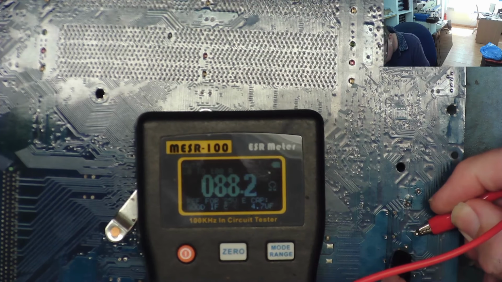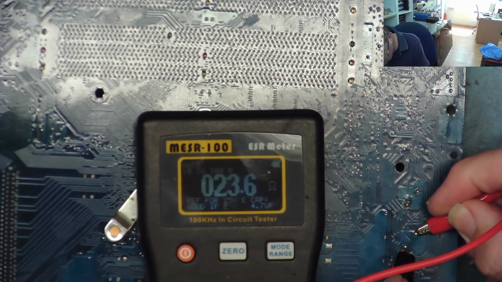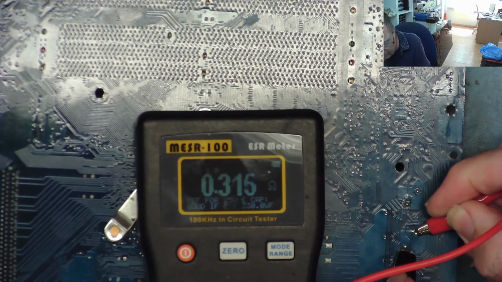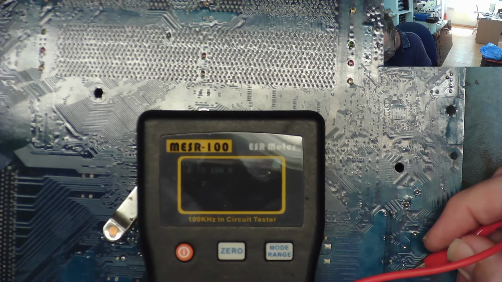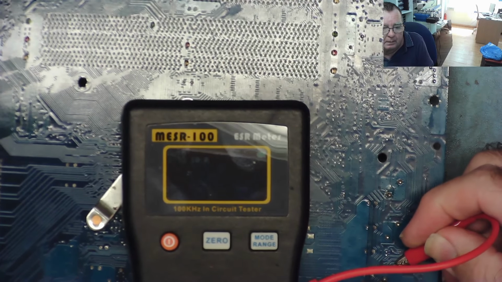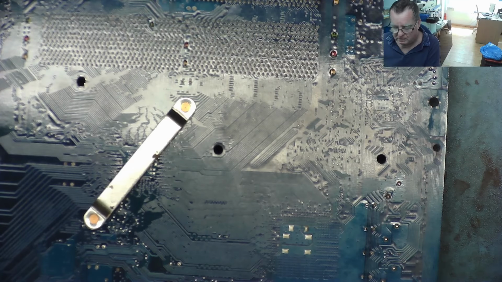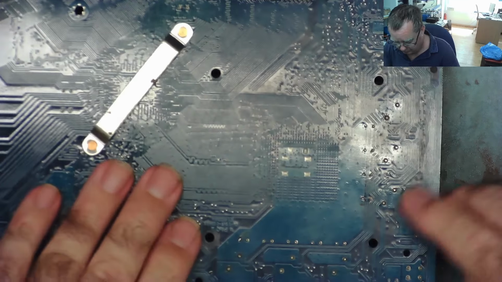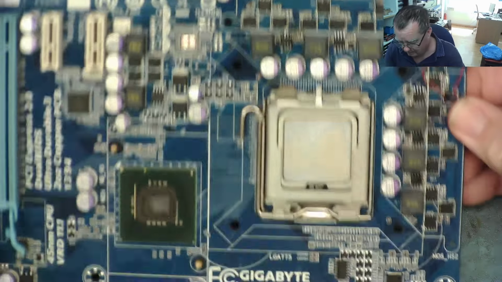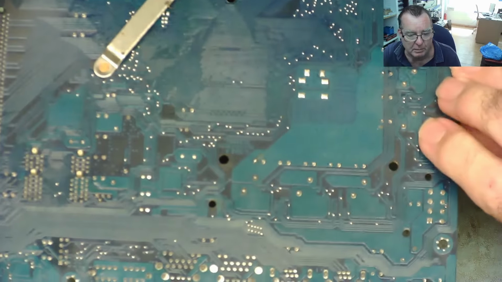Try this one again, see if I have a good connection on it. 315 had a bad connection. This one, 0.025. So we can see straight away the one which has the short circuit MOSFET, this phase, is the one that reads much lower than the others.